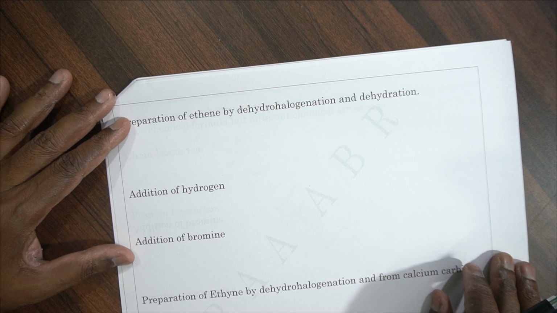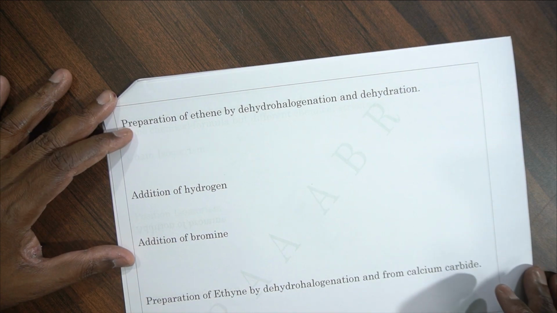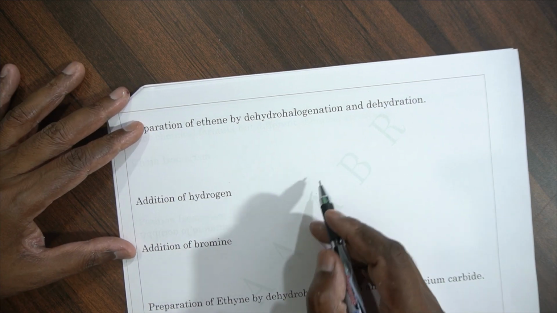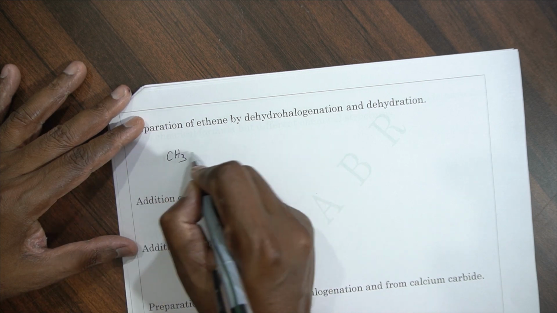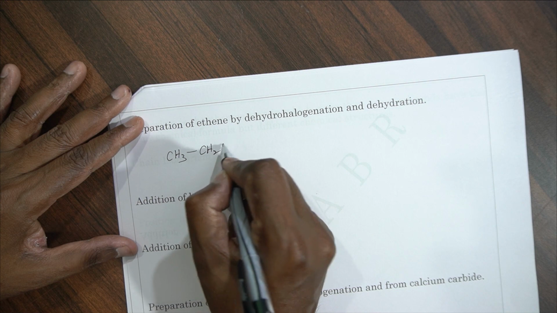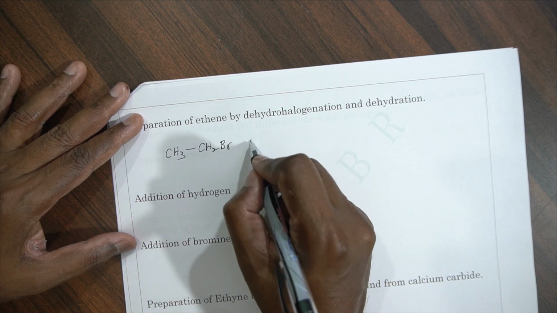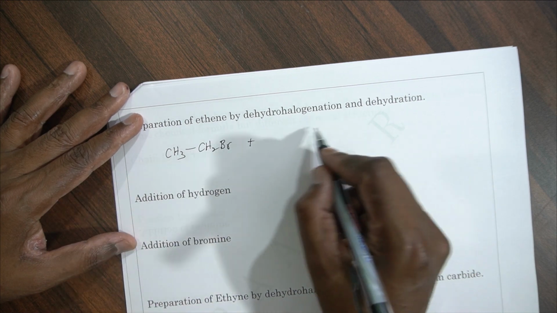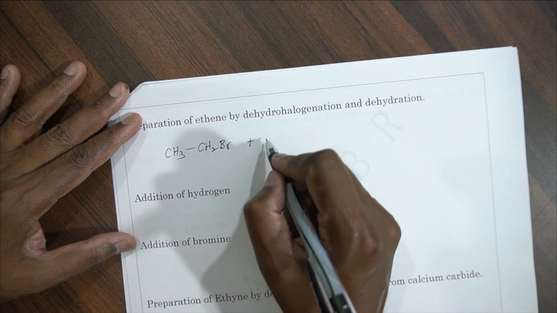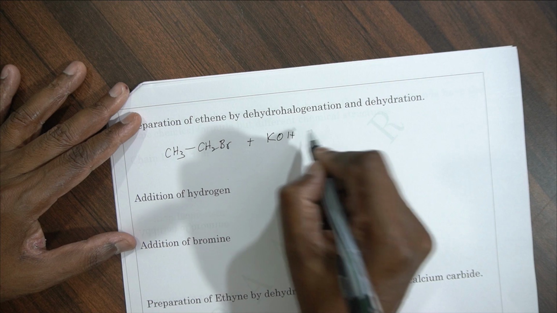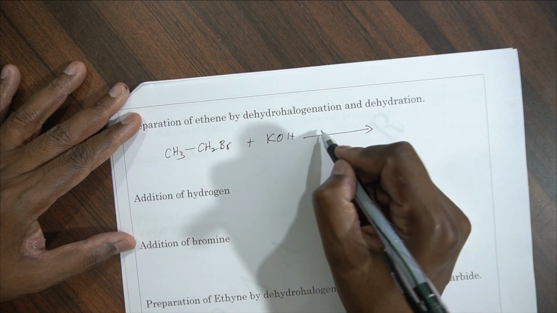Then preparation of ethene by dehydrohalogenation reaction. How do you prepare ethene? Dehydrohalogenation, removal of hydrogen and halogen. So what you will have is CH3CH2Br, ethyl bromide, plus what you have? What will be the substance that will be used? Alcoholic KOH. Okay, so alcoholic.